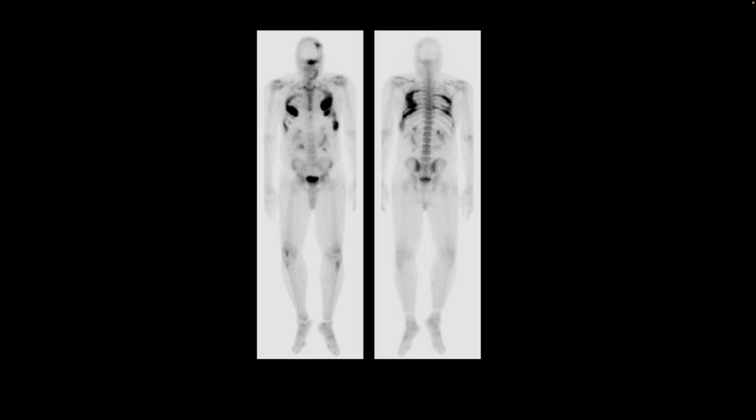Here is our next patient. We are looking at anterior and posterior whole body images from a whole body bone scan, and they have these multiple foci of increased uptake suggestive of osteoblastic bone metastases.